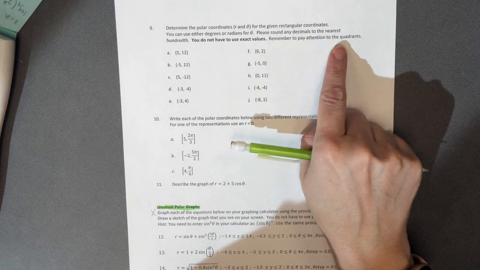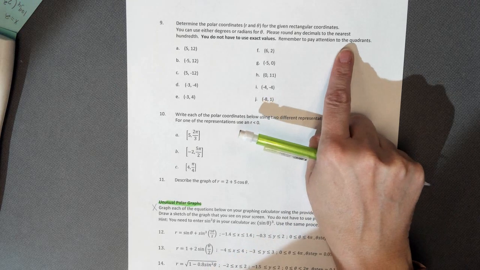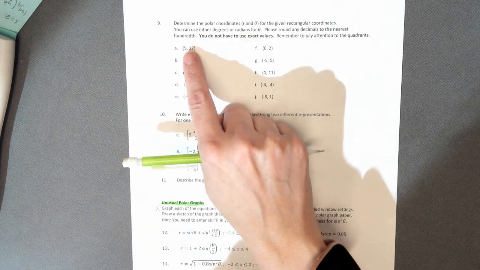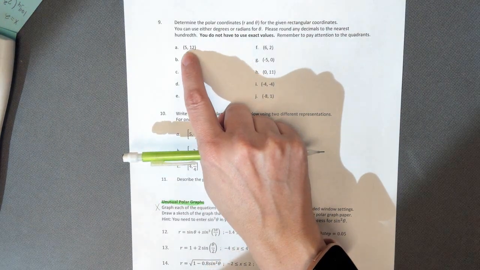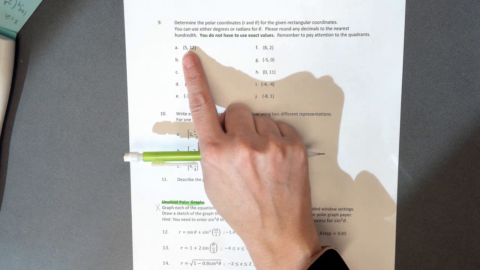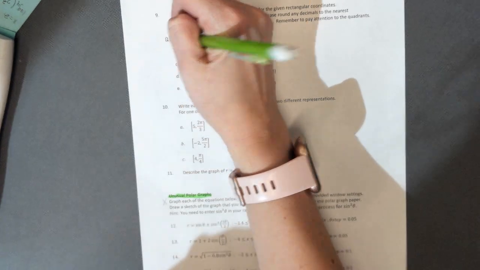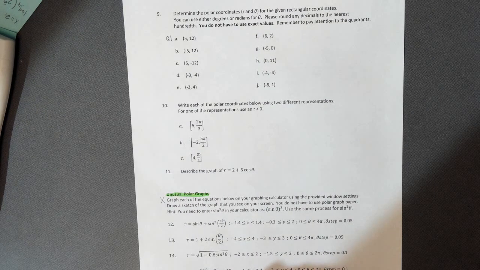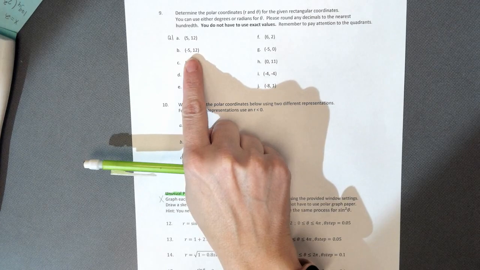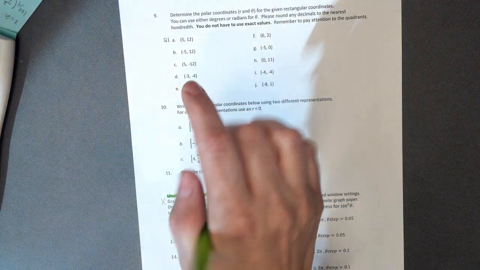So I said remember to pay attention to the quadrants. Something you want to make sure that you're looking at is (5, 12). In a rectangular coordinate, what quadrant would that be? Okay, so your final answer should be a value that ends up in quadrant 1. This one is going to be what? Yep, quadrant 2.